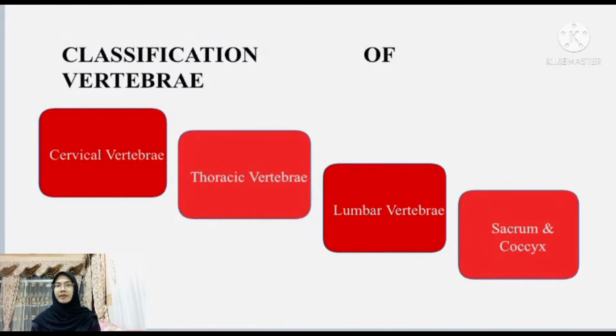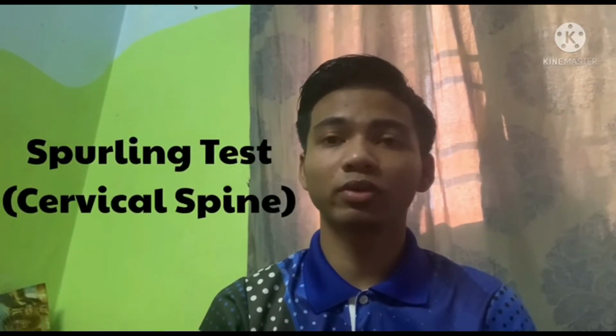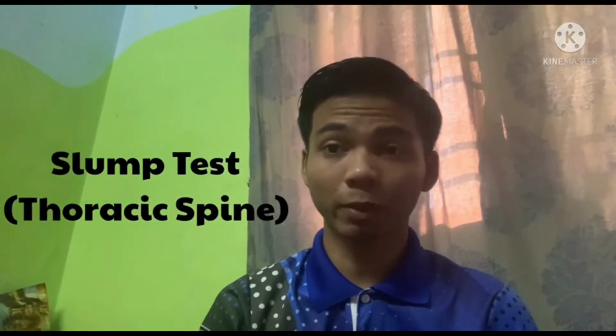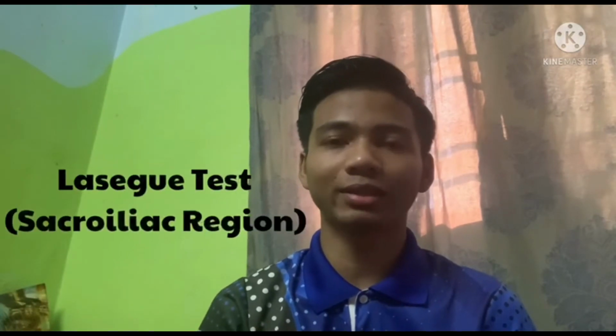Next, the lumbar vertebrae are bones that make up the spinal column or backbone, specifically within the lower back. The tests that we can do if we have a common injury at our spine are the pulling test at the cervical spine, the scoper test at the lumbar spine, then the slump test at the thoracic spine, and then the femoral stress test at the lumbar spine, the Faber test at the hip, lumbar and sacroiliac region, and the last one is the Lassage test, which is at the sacroiliac region. Okay, thank you.